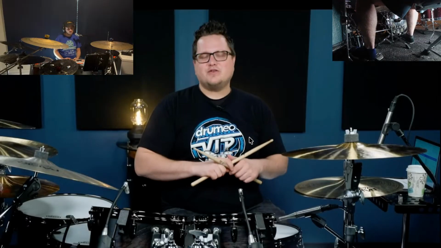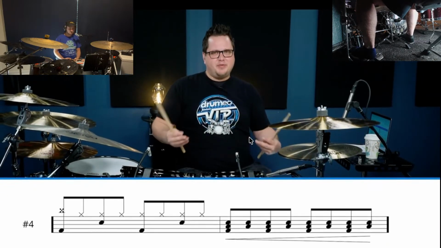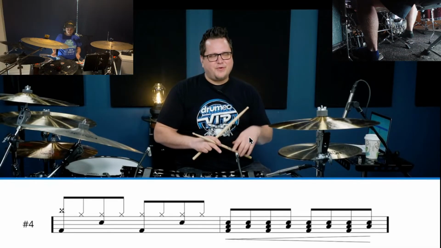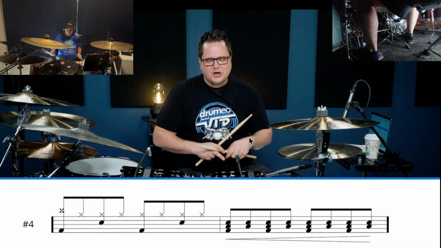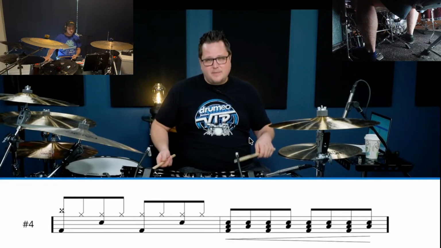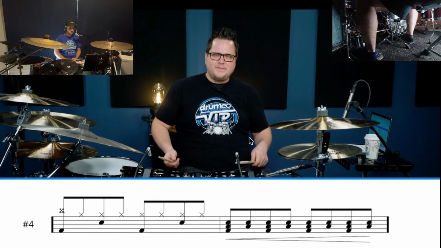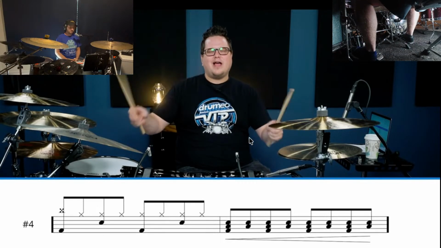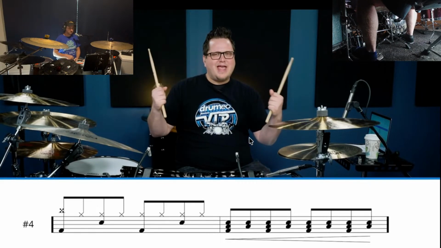All right, let's move on to exercise 4 where we're going to play a fill that builds, all right? This is an 8-note fill. You've probably already played it before. We're going to play quarter notes on the bass drum and 8th notes on the tom and the snare. And the idea is to start as quiet as we can and bring that volume up so that we can crash into the next bar with energy.